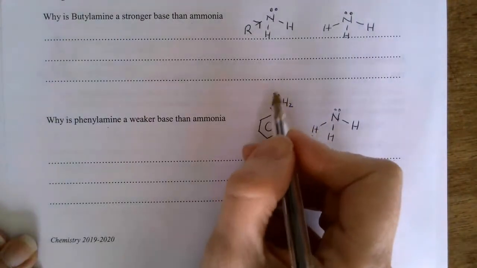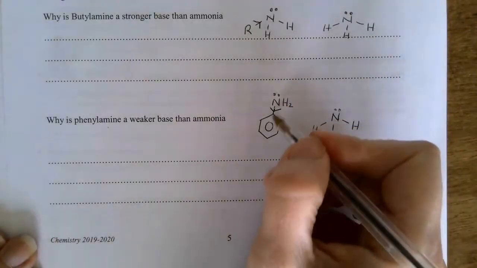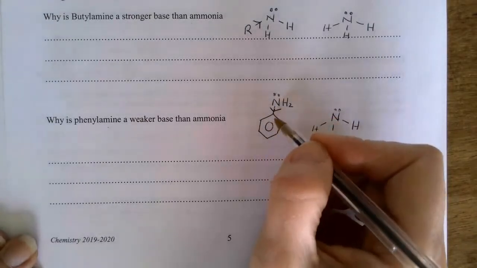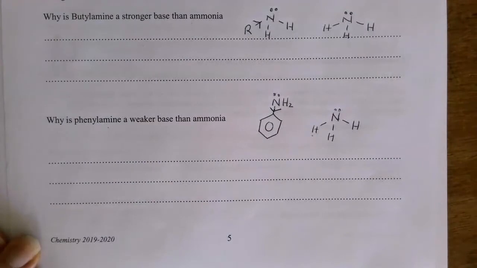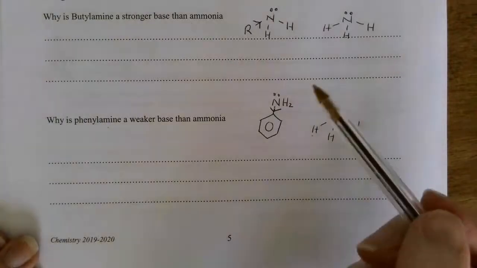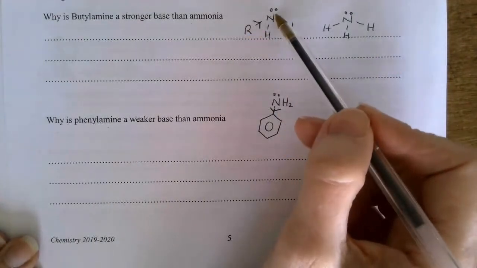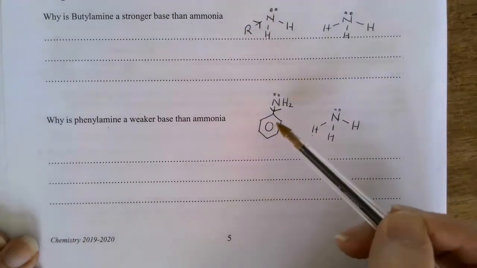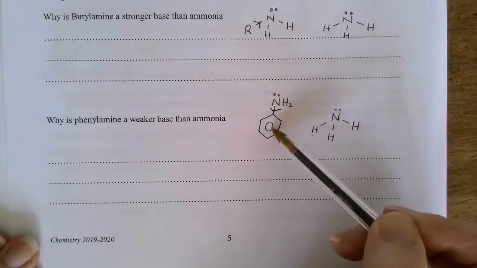Now that reduces the availability of the lone pair. Because there's a good overlap between the lone pair on the nitrogen and the ring, those electrons are drawn into the ring, reducing the ability of that lone pair to accept a proton. So basically what you need to look at is, are there any groups which are pushing electrons onto the nitrogen? That will make it a stronger base. Are there any groups which are withdrawing electrons? And that would make it a weaker base.